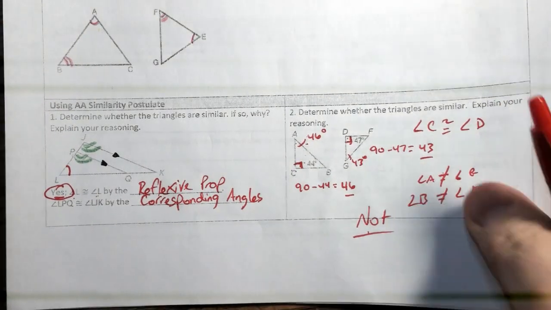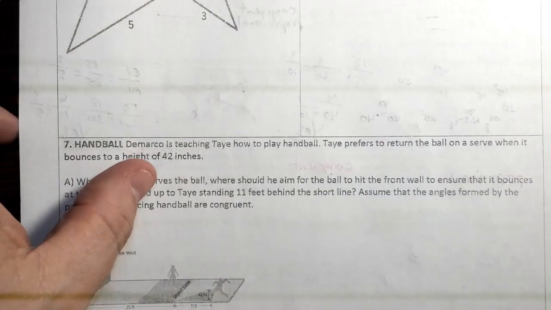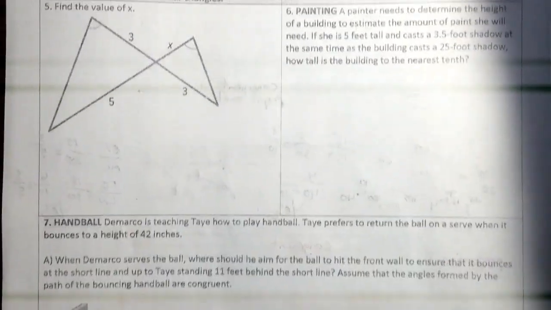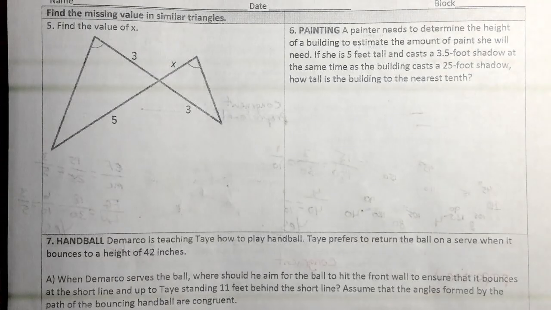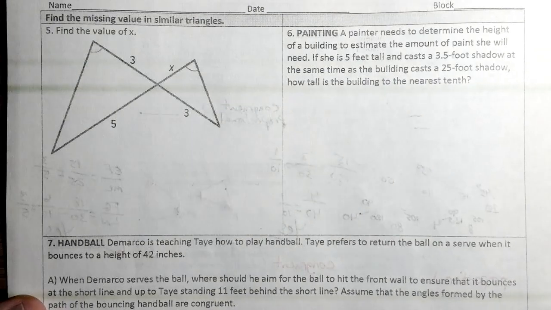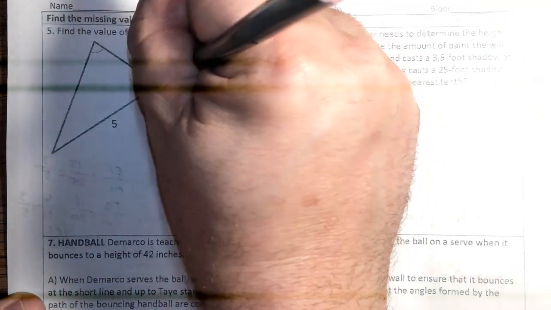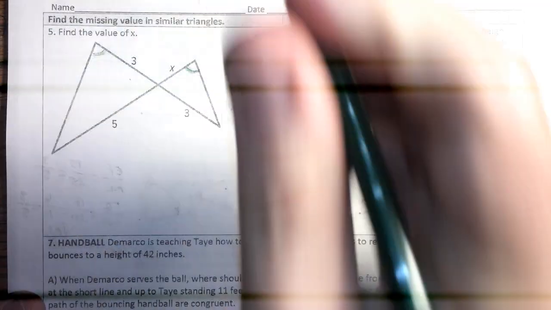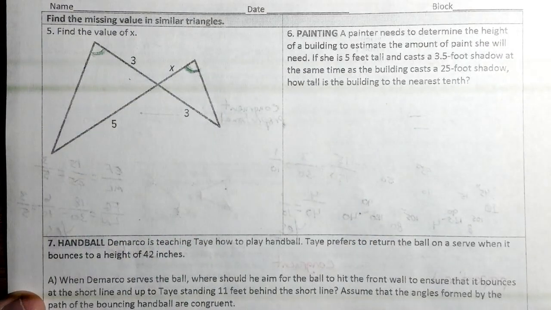Okay, let's flip over. Page 10. Reposition. All right. Find the missing value in similar triangles. We've got an angle and an angle. So we're going to find the value of x.